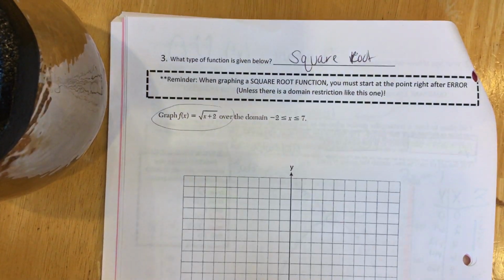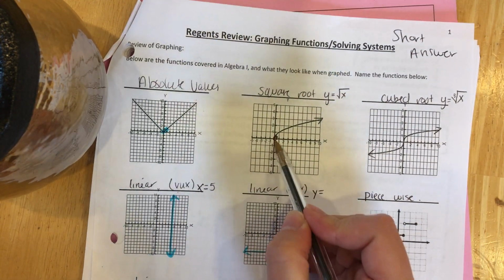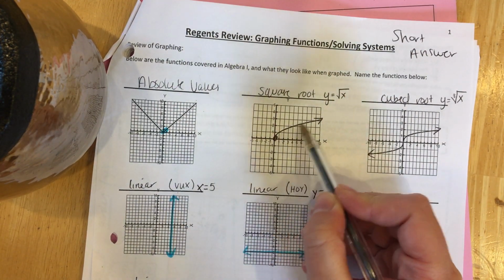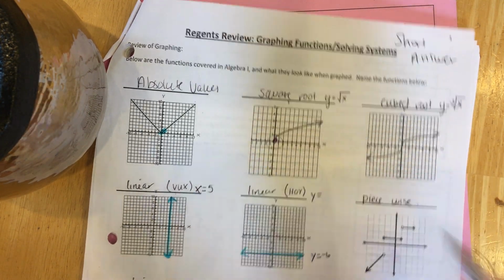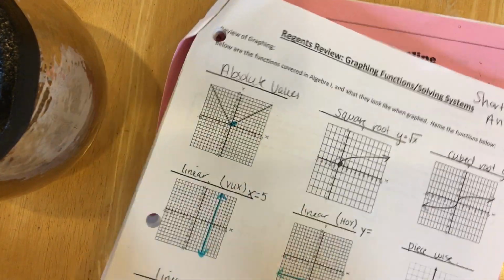And just so that we can remember what those look like, on page 1, you should have what the square root function looks like, and it looks like this, where it has a distinct start point and then an arrow going out in one direction. Remember, there's a really special way to graph these. Let's see if we can remember that.